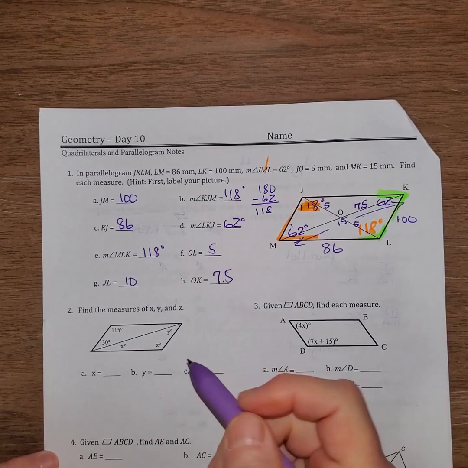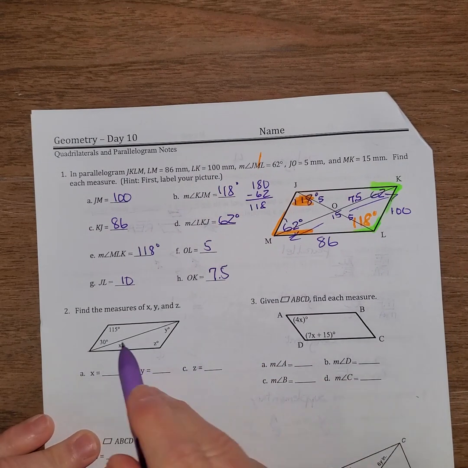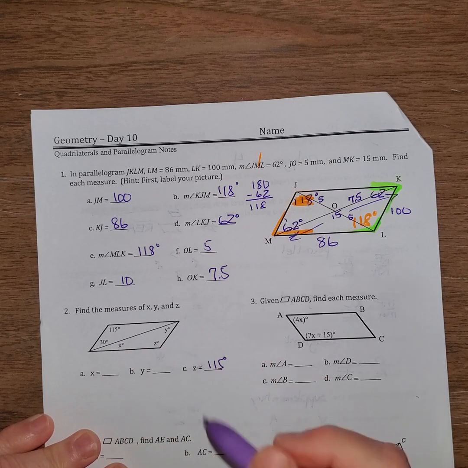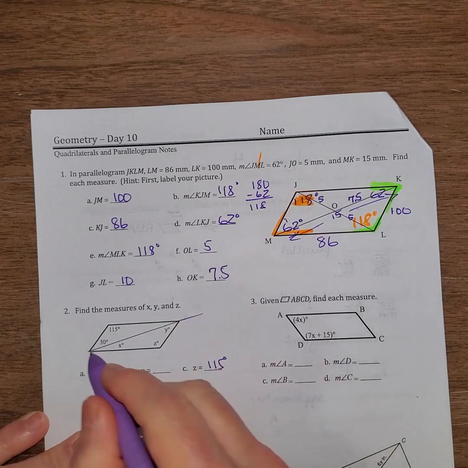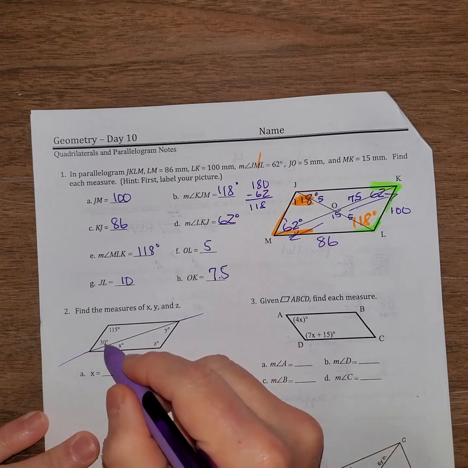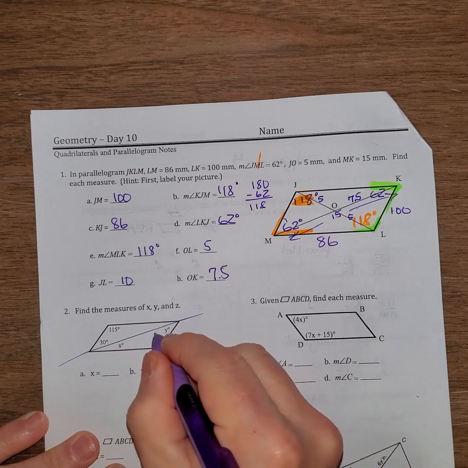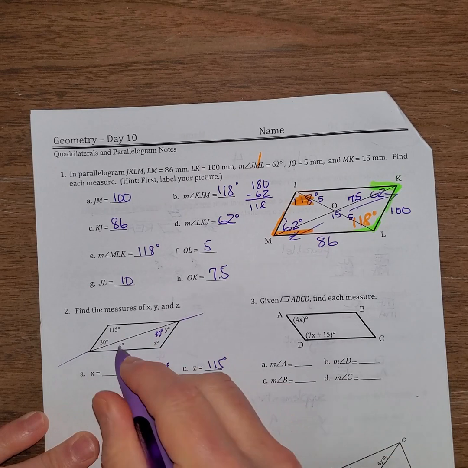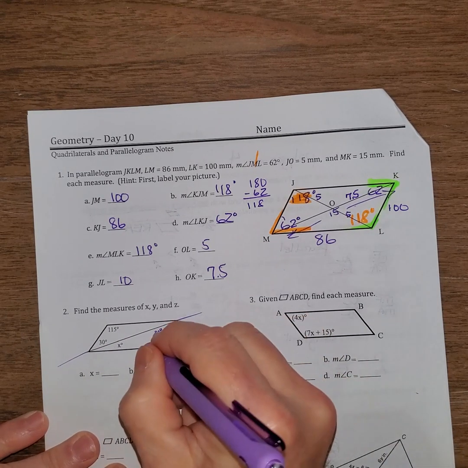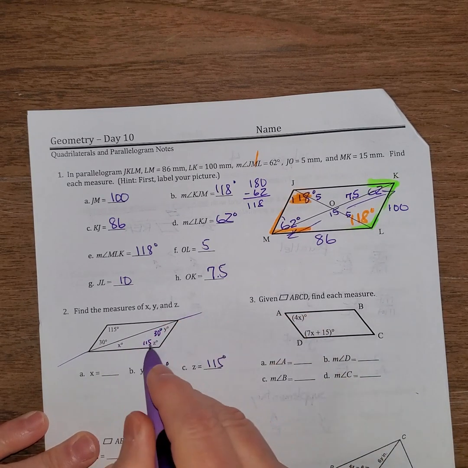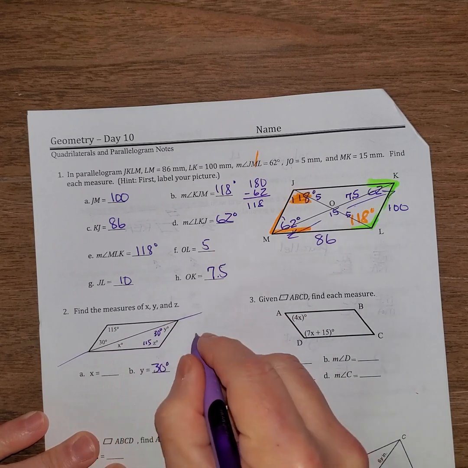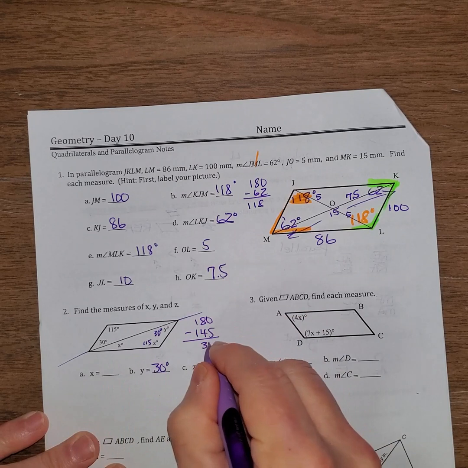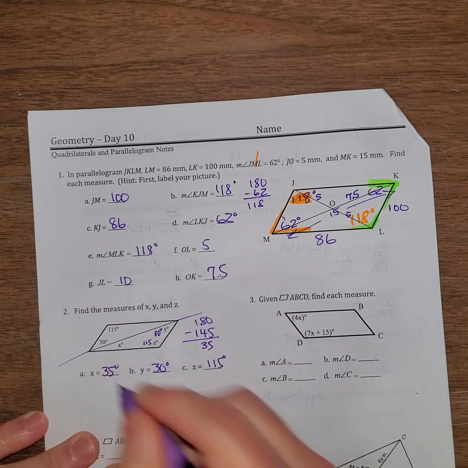All right. These angles, okay, obviously Z would be 115 because opposite angles are congruent. This is like a transversal, right? So these are alternate interior angles, so that would be 30 degrees for Y. And then how would you find X? Well, that's 115. All three angles would add up to 180, so 115 and 30 is 145. Subtract from 180 and you get 35. So this one's 35, okay?